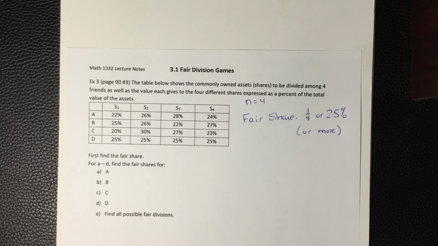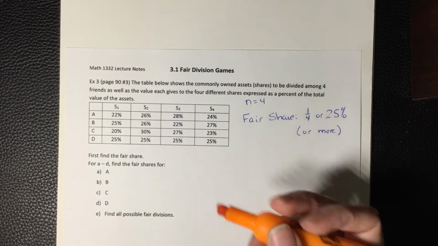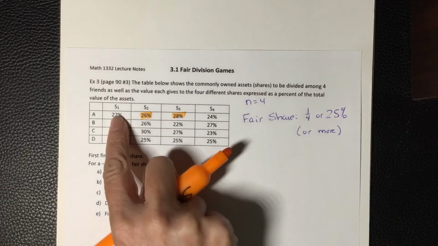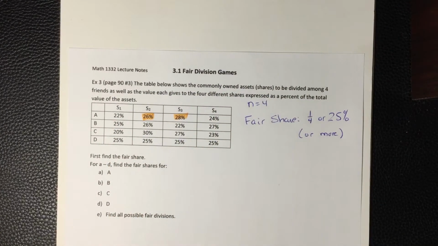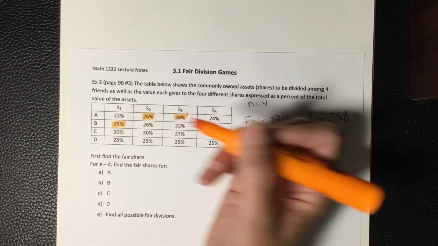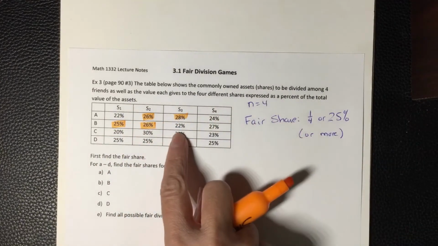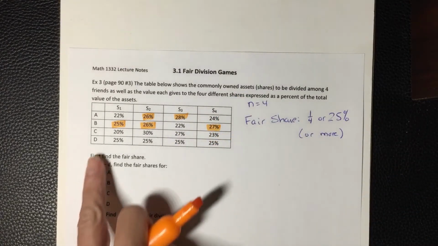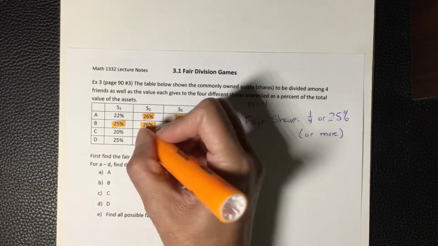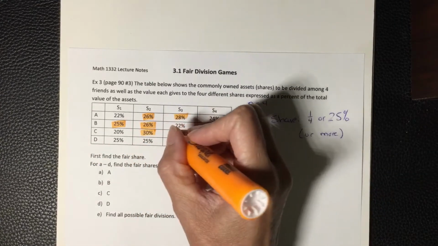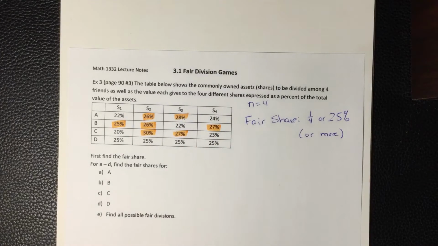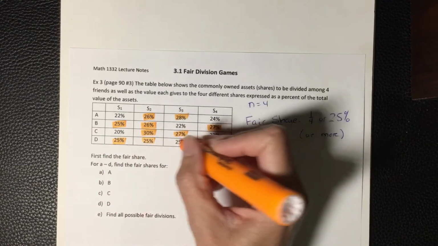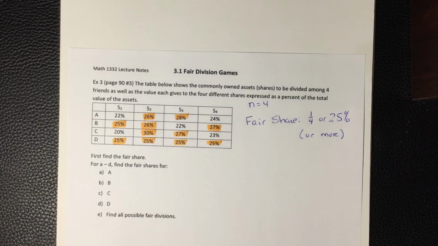So for person A, it looks like share 2 and share 3, and these other ones are too low. If we look at player B, 25% is okay, 26 is okay, 22 is too low, 27 is okay. For player C, 20 is too low, 30 is good, 27 is good, 23 is too low. And then player D, right, here's the peacemaker. He doesn't care which piece he gets. He rates them all the same, so they're all fair shares.